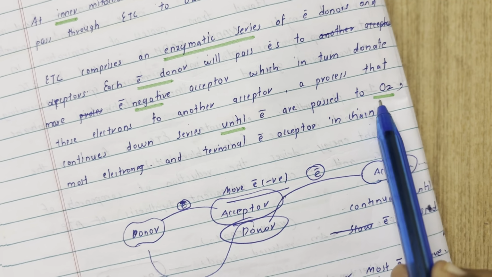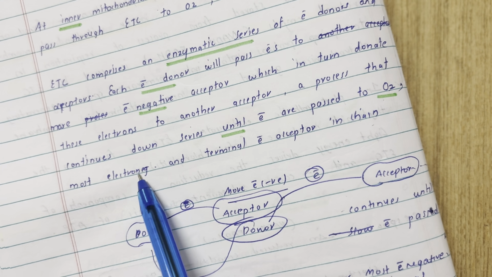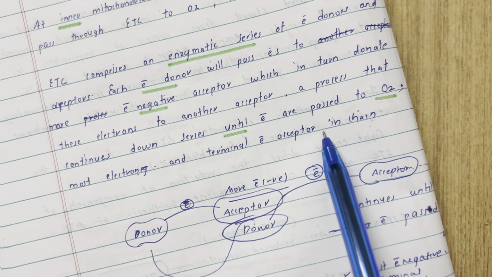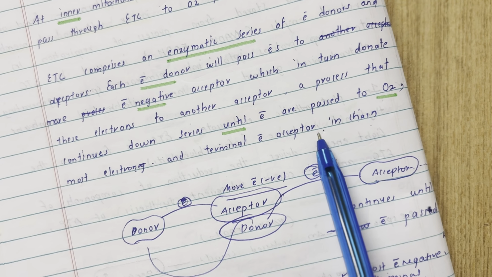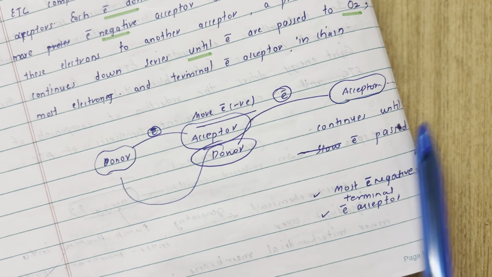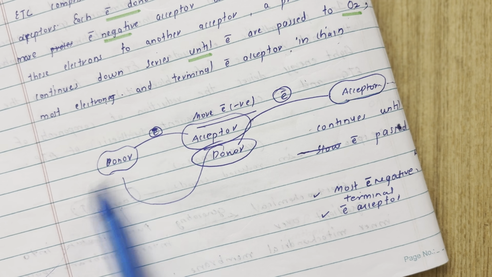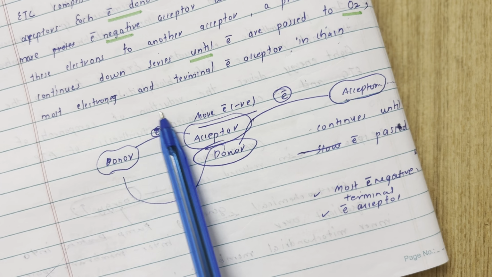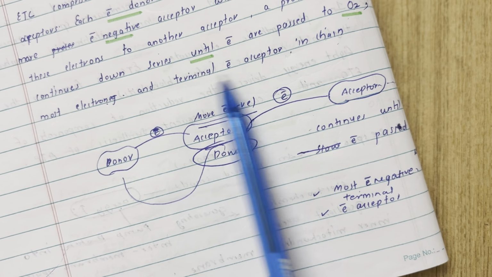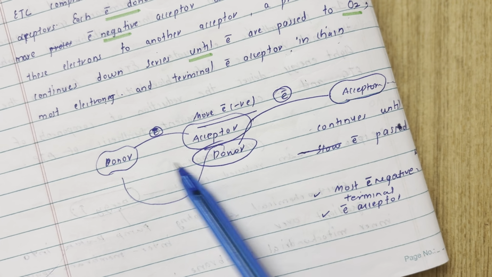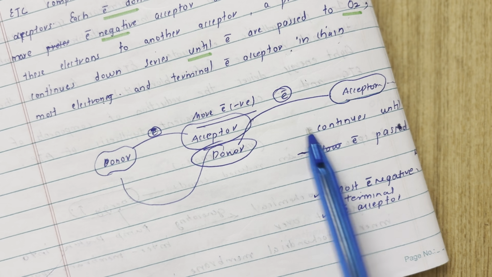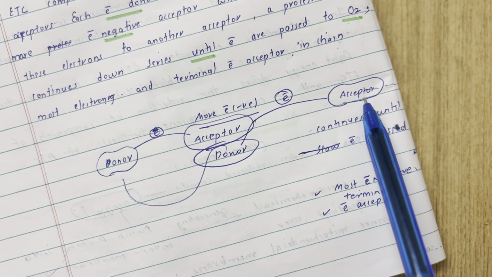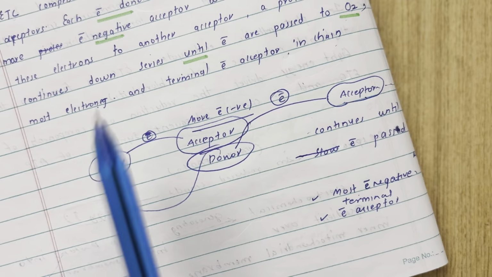Oxygen, being the most electronegative element, terminates the electron acceptor chain. So this is the chain: from the donor, electrons pass to a more electronegative acceptor, and this continues until they pass to oxygen, which is the most electronegative.